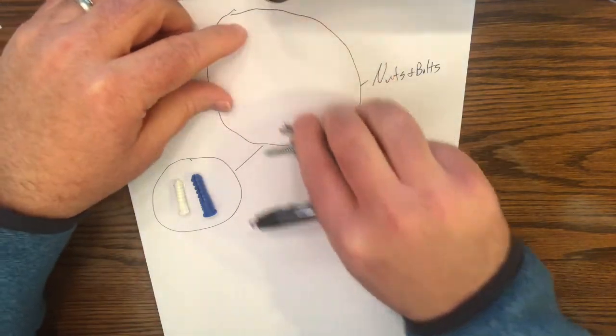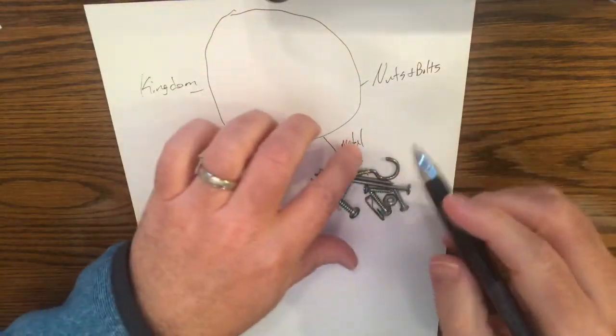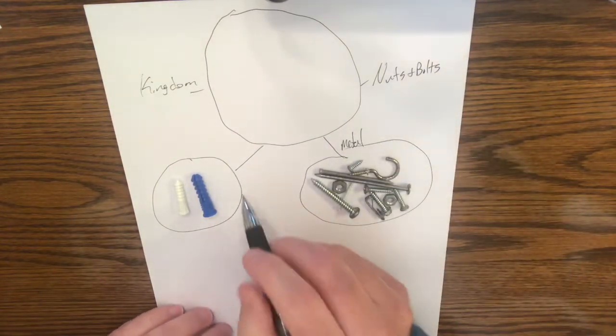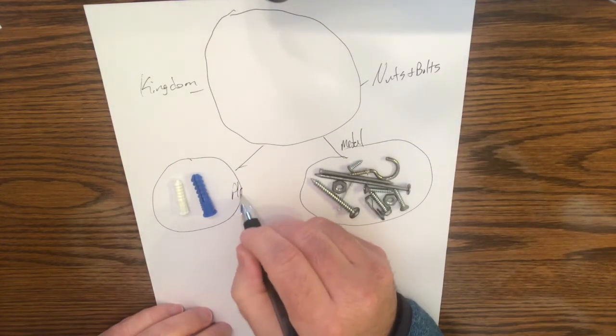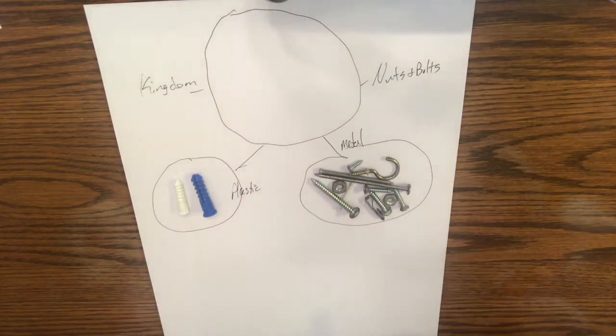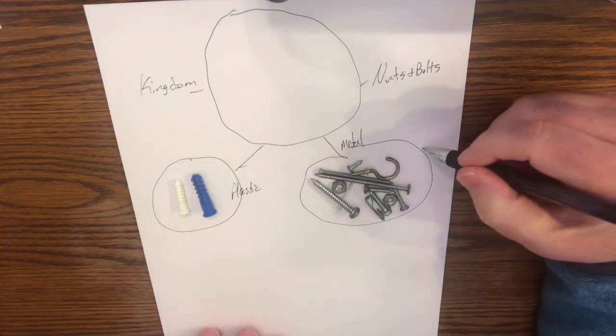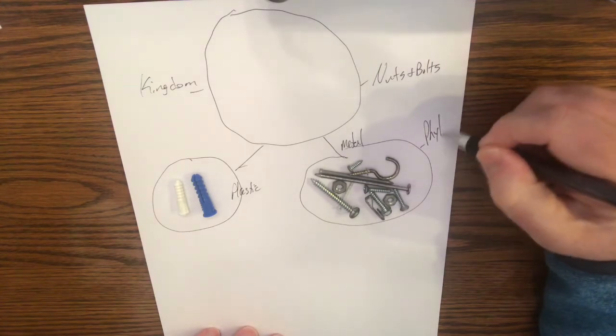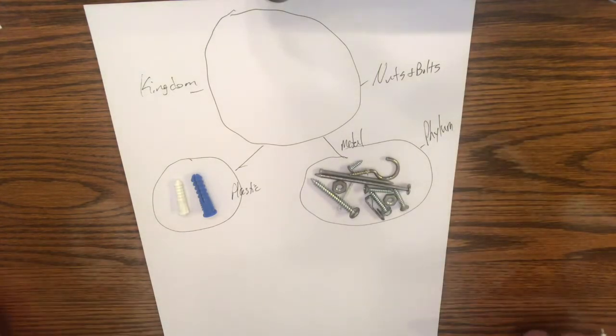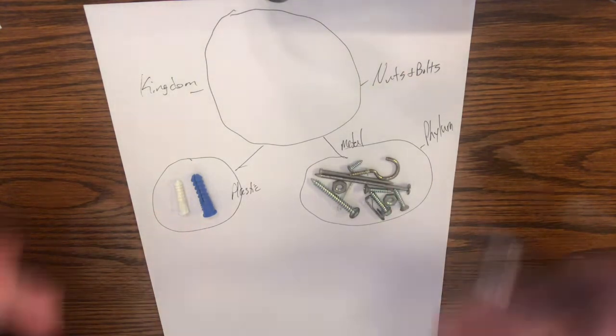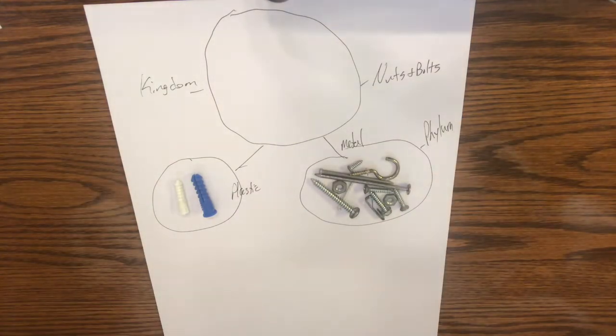So I can take all of these and separate them out into 2 groups based on what they are made up of. These are plastic and these are metal. So I'm classifying them first into, well, you could kind of call this your phylum, based on what they're made out of. Some are made out of plastic, some are made out of metal. And then I'm going to continue to classify them into different groups based on their characteristics. That's the key. When you think about how this plays out with organisms out on Earth, we classify based on characteristics.